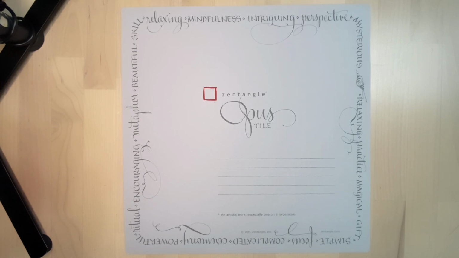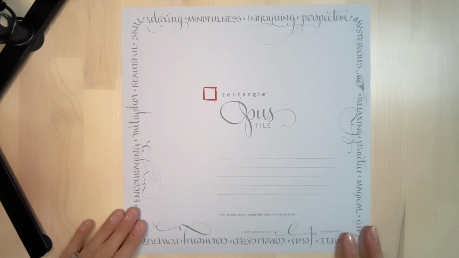Today's video, I'm going to show you how to use my Tangle TikTik as a string to create 25 spaces on Opus tile. So Opus tile is a Zentangle official tile, which is rather big like this.